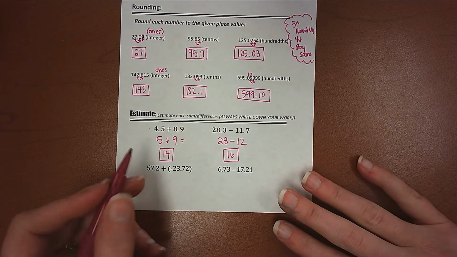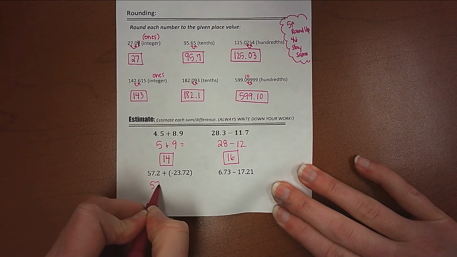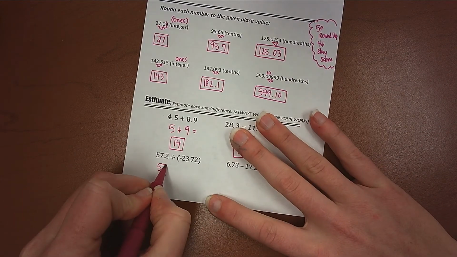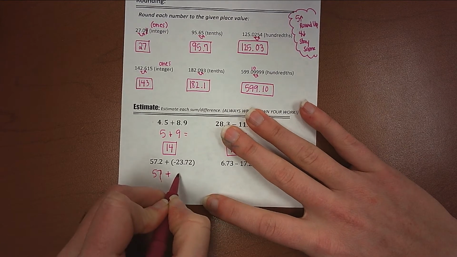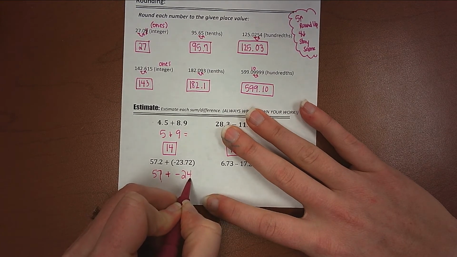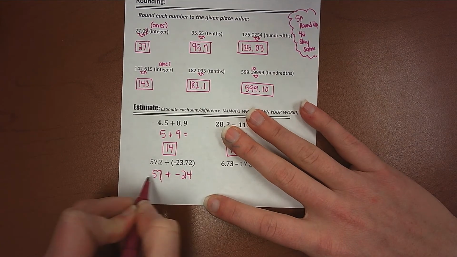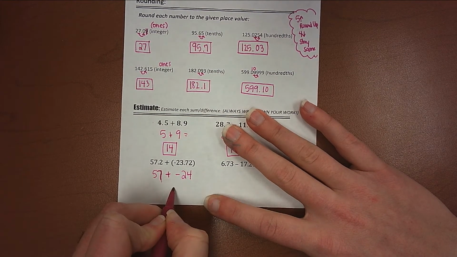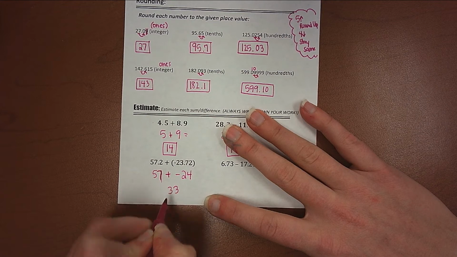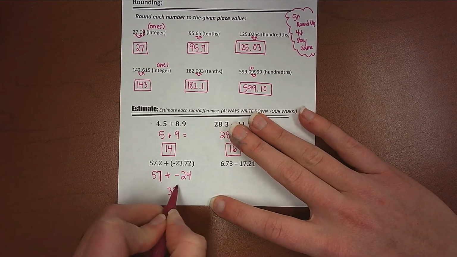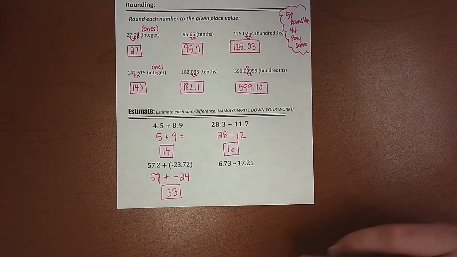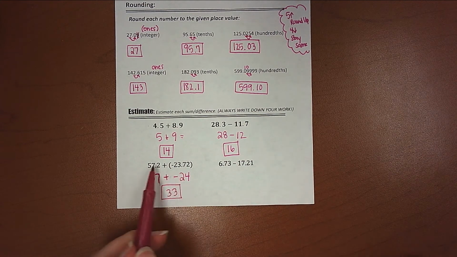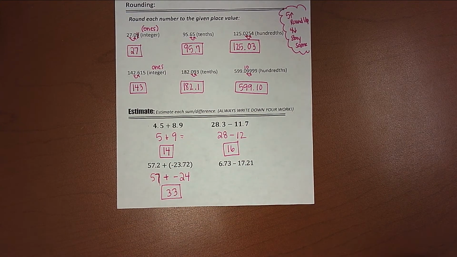So here we've got about 57 plus about negative 24. And so same signs, add and keep; different signs, we subtract. So 57 minus 24 is 33. Keep the sign of the higher number, which is positive. So we've got about 33. When we do the math for this problem, we should get close to 33.